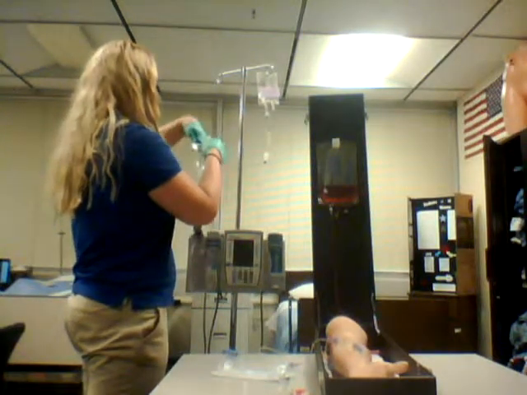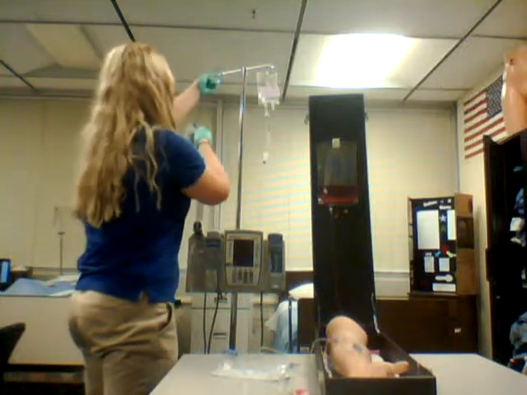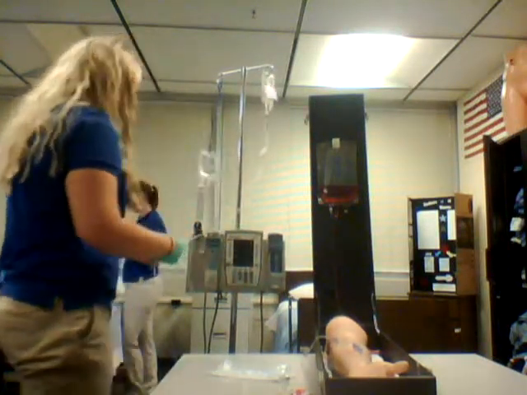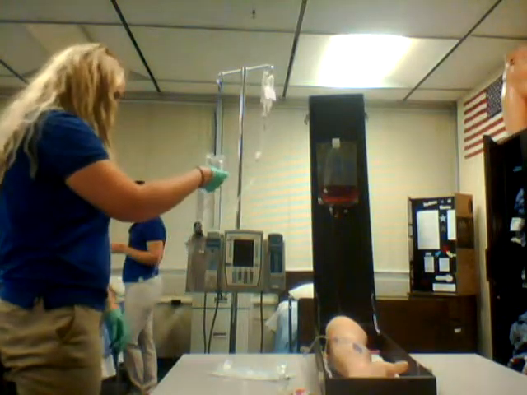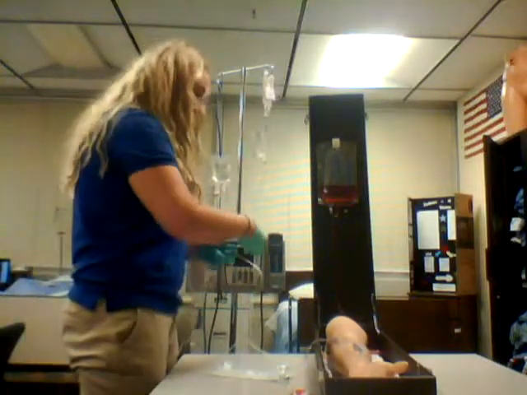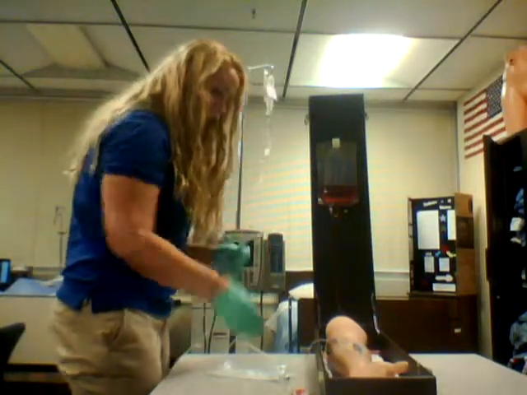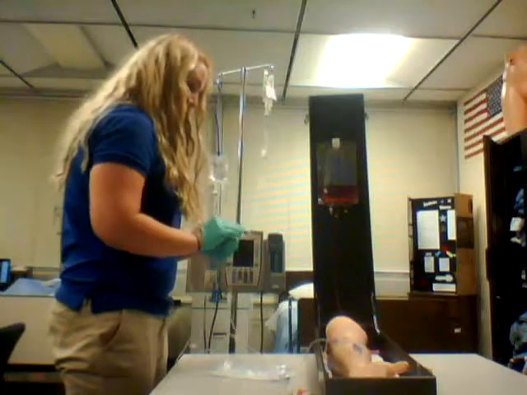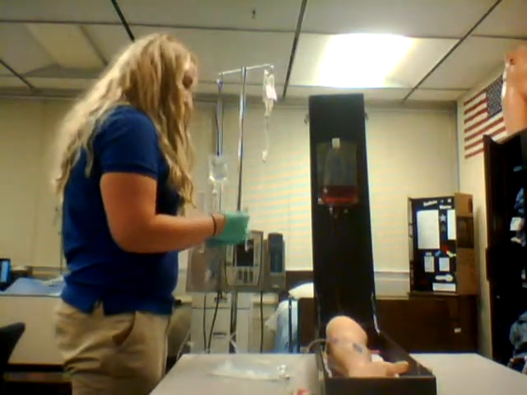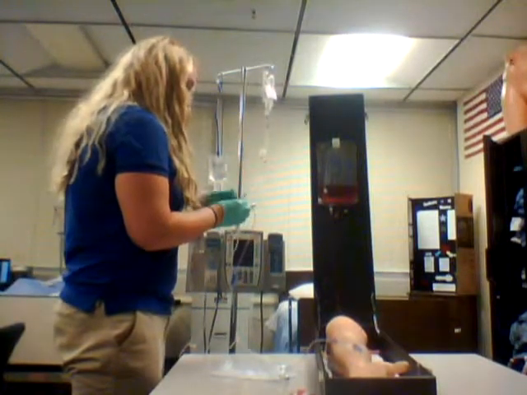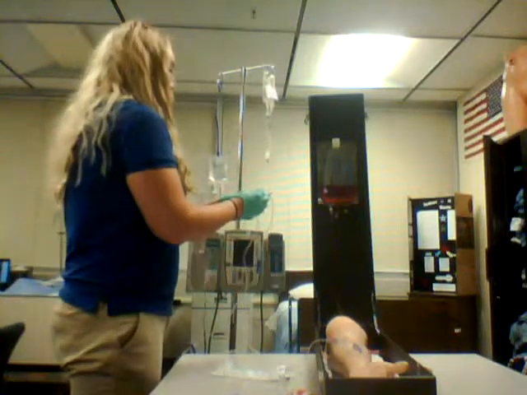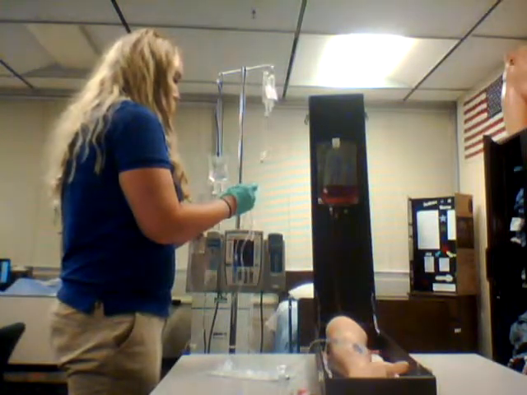Since this tubing just came out of its package, I know that it's sterile and I still have this protected. So one of the nice things about this is I'm not having to do flushing because I know this is already done. And I will connect the piggyback tubing.